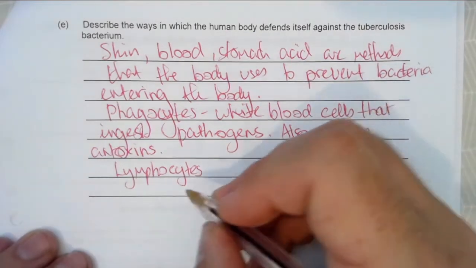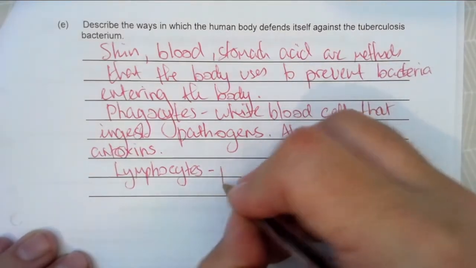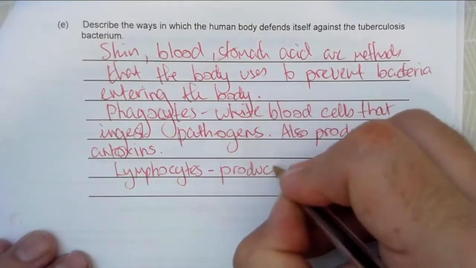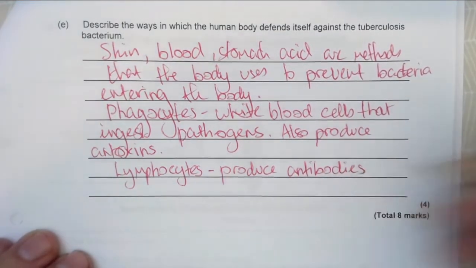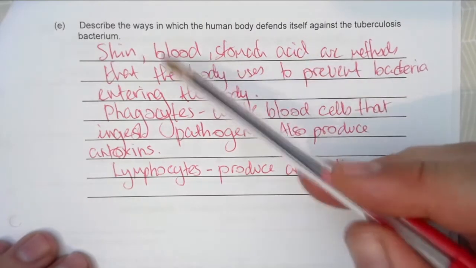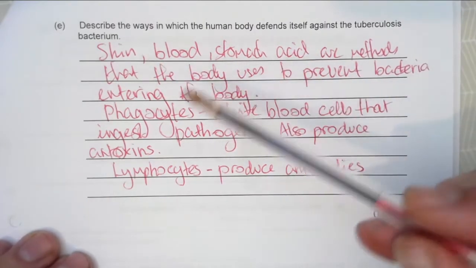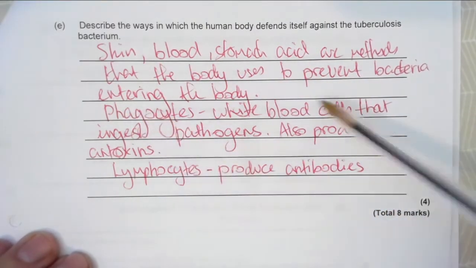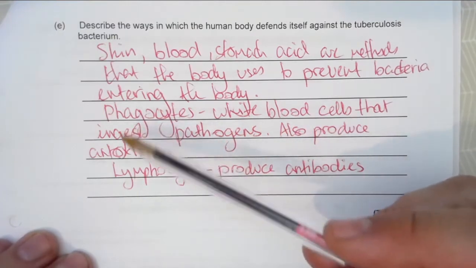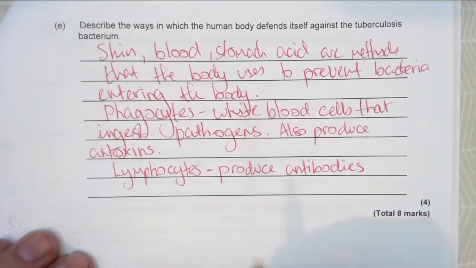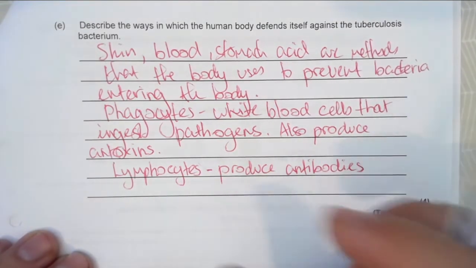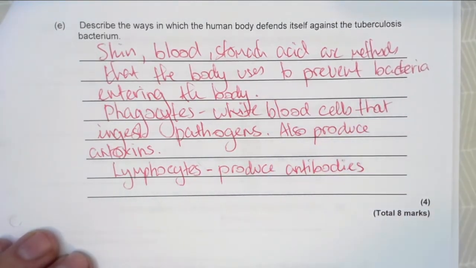So specific white blood cells that produce antibodies. So we've got the idea of things that stop the bacteria getting into the body. We've got general defences which will ingest or engulf all pathogens, and then finally we've got lymphocytes that produce antibodies that will attack specific pathogens.